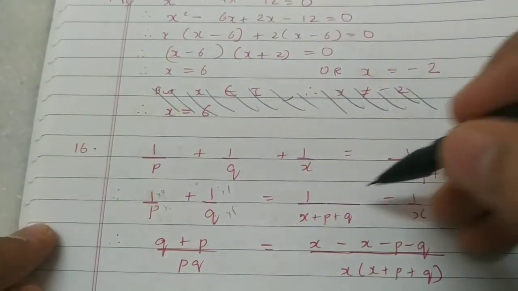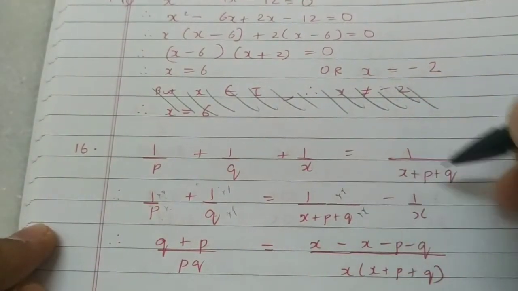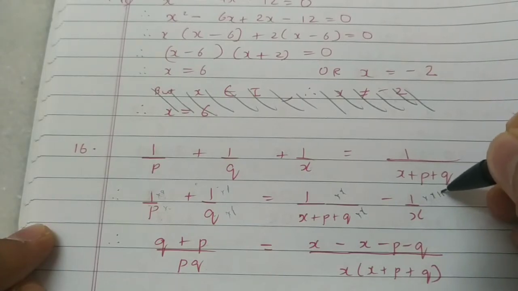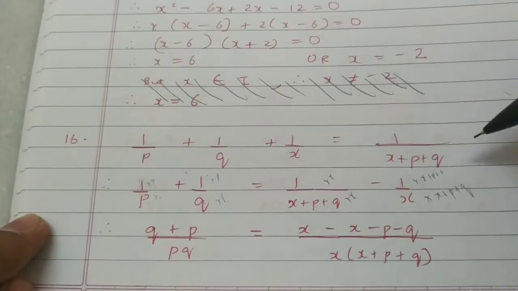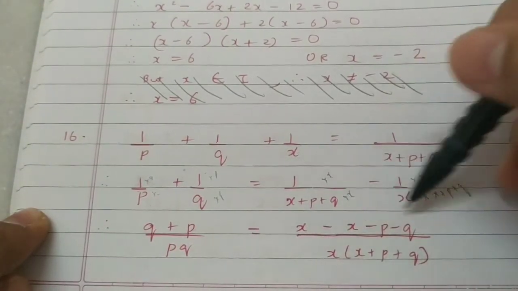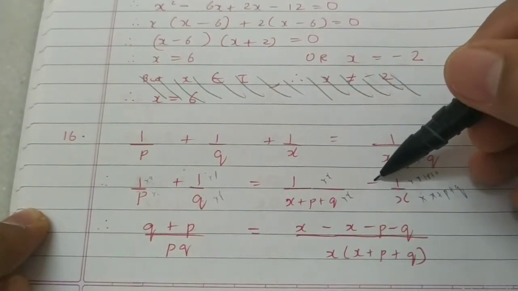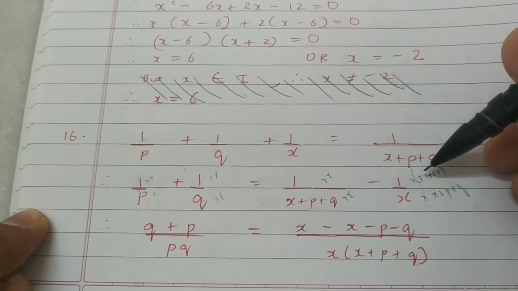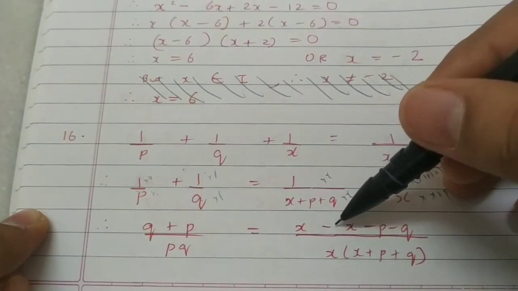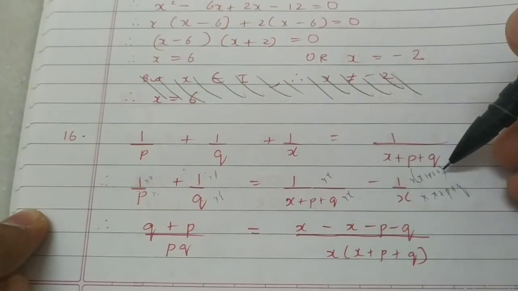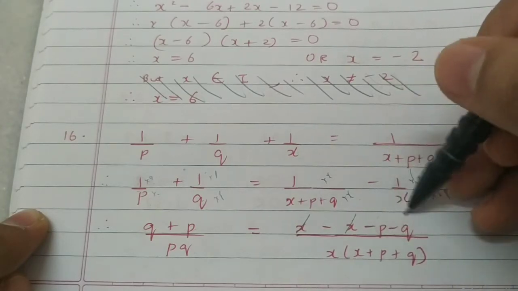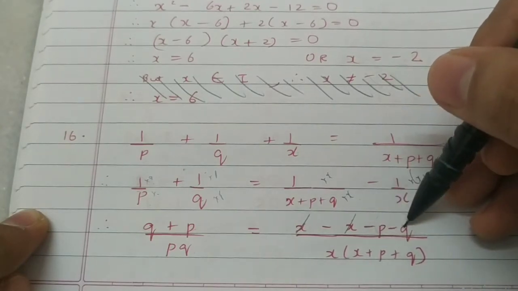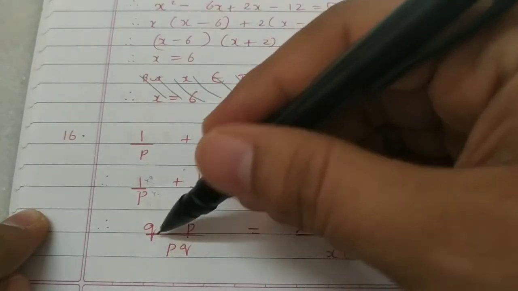Similarly, even here into x and into x plus p plus q into x plus p plus q. So again the denominators are same, bring the numerators together. There's a minus sign out here, so when you open the brackets everything becomes negative, minus x minus p minus q. Don't forget to do that. So x and minus x get cancelled. And this minus sign can be removed common, so we'll get p plus q. And p plus q is same as the p plus q here, by the way.